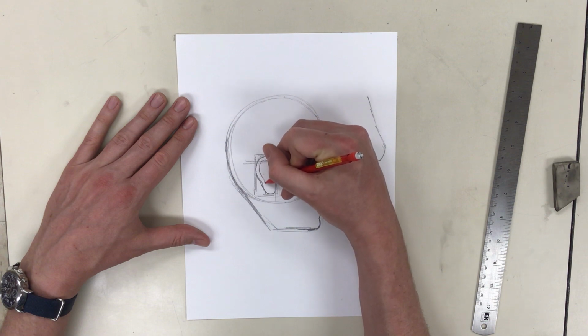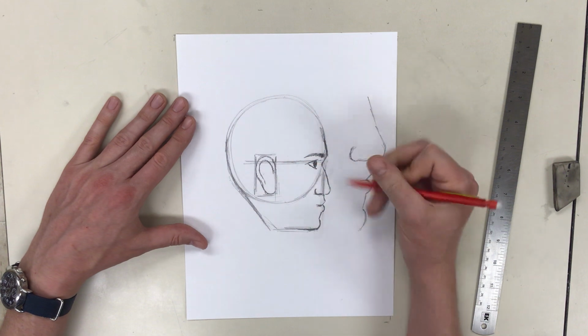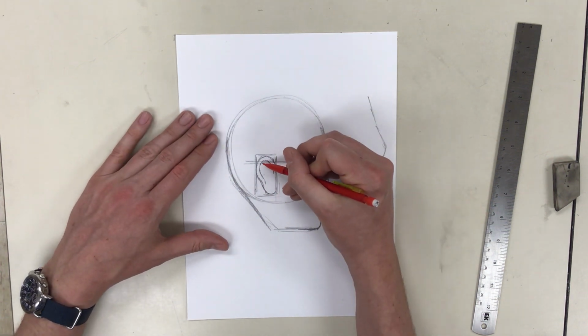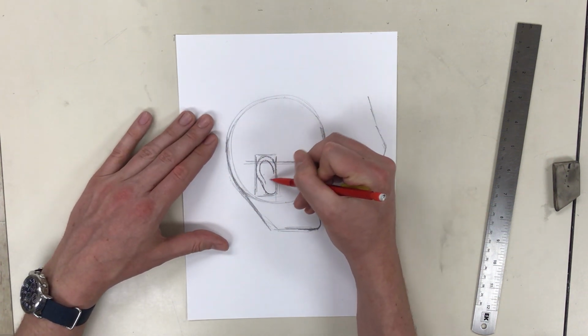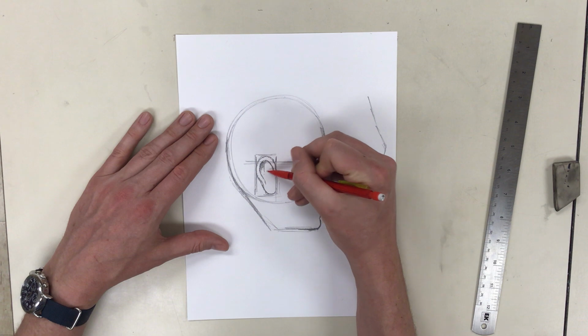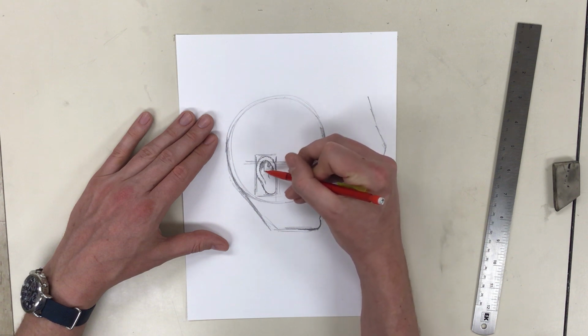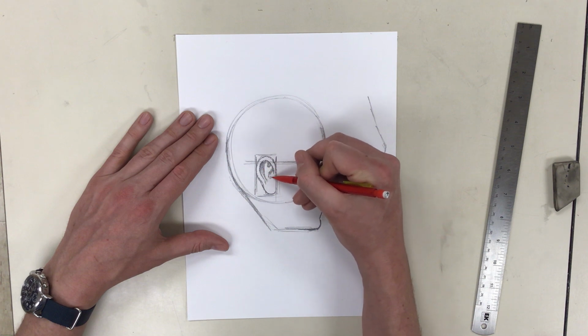Now, I'm not completely familiar with all of the names of these little items in the ear, but what we do have is the top ridge here, almost the whole perimeter of the ear, and then we have a little bit of a shaded section right here. We have a Y shape in the ear. That Y shape, again, I'm not really certain what the name of it is, but that comes down almost to rejoin where the ear canal goes into the ear.